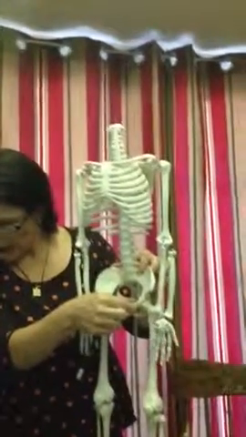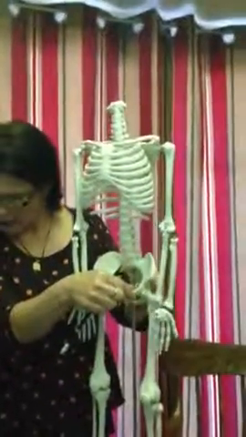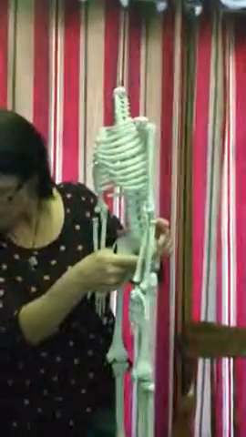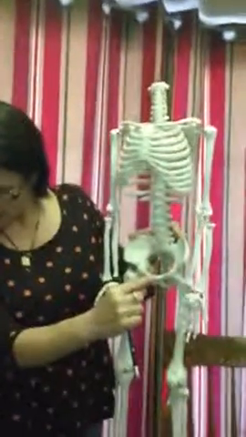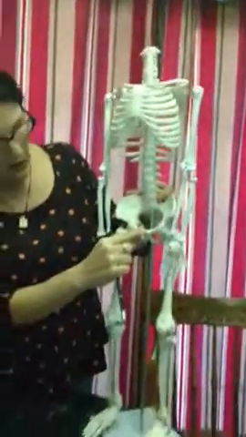We have the acetabulum, which is the bottom of the ilium, which is right here. We have the pubic symphysis, which is this area right here. We have the obturator foramen, which is this area right there.